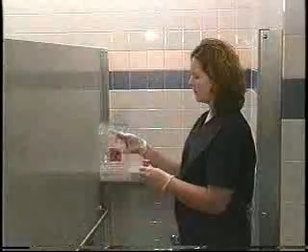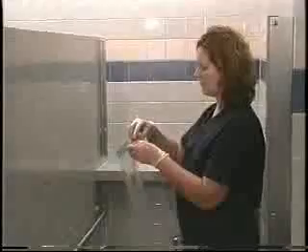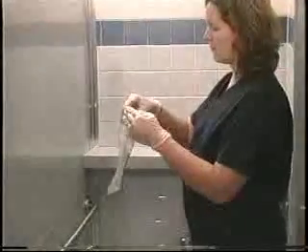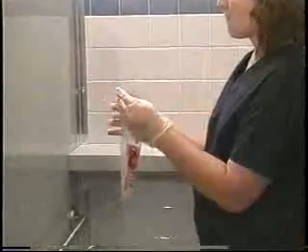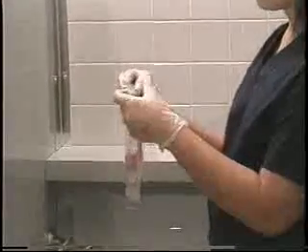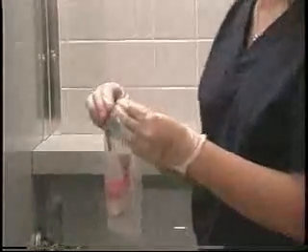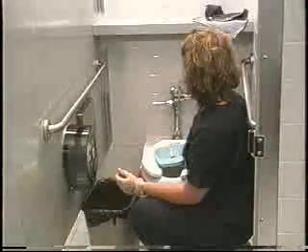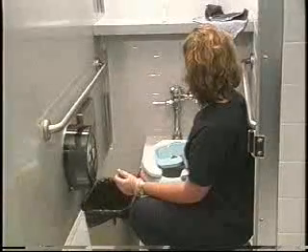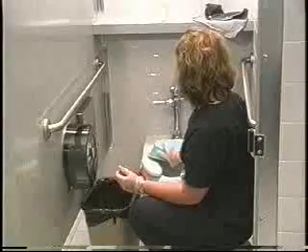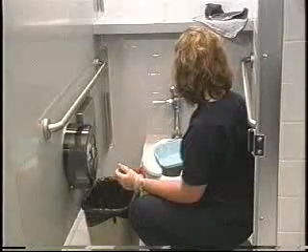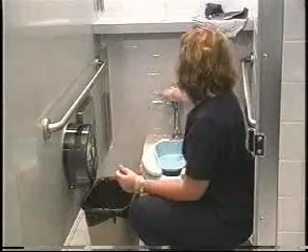Place the correct label on the container and place both in the biohazard bag. Be careful not to touch the inside of the container or lid to avoid contamination. Then empty the remaining stool into the toilet and flush. Complete the steps as with the routine urine collection demonstration.